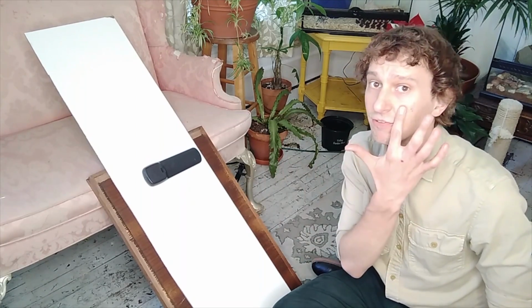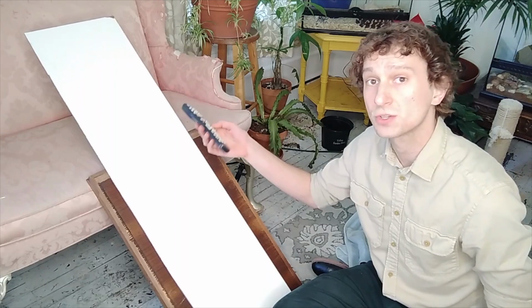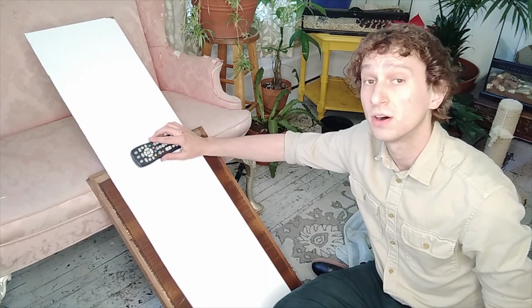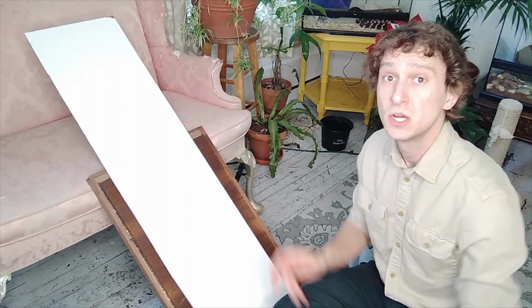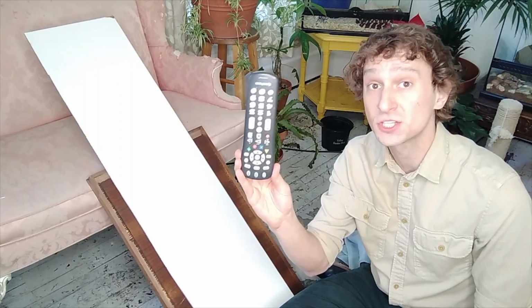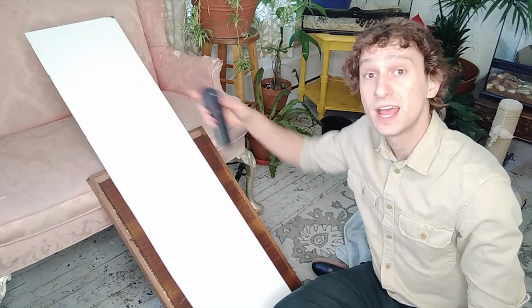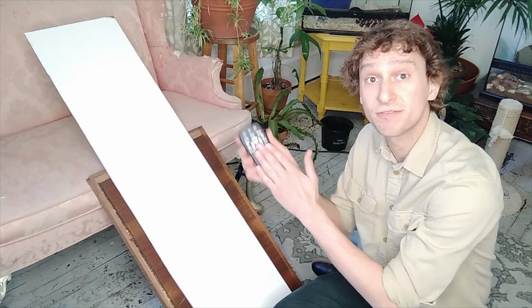But either way, there's enough friction force that the remote control is not just going to slide down like if I put it on its backside. It will slide right down. So one side of the remote has way less friction than the other, and that is because of its surface.